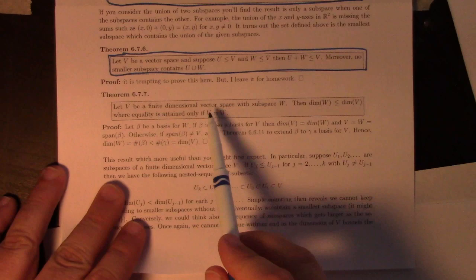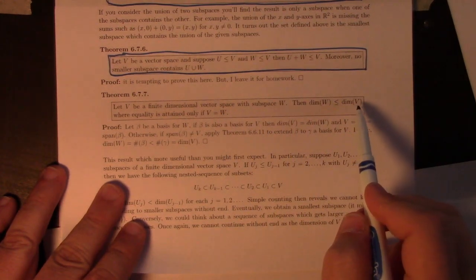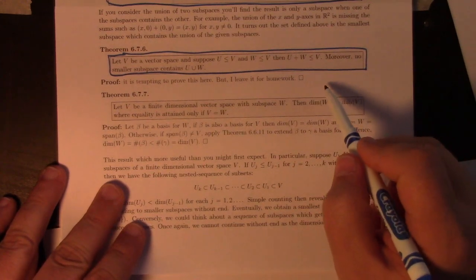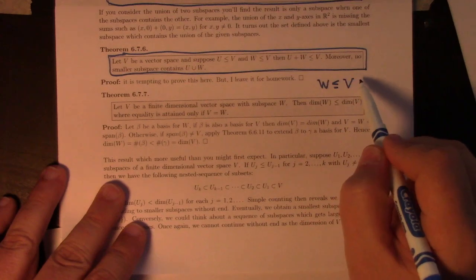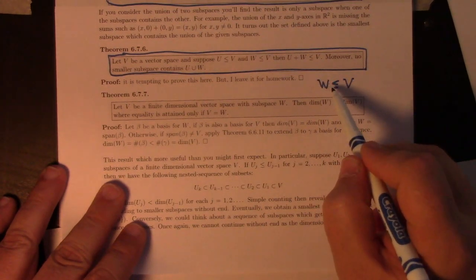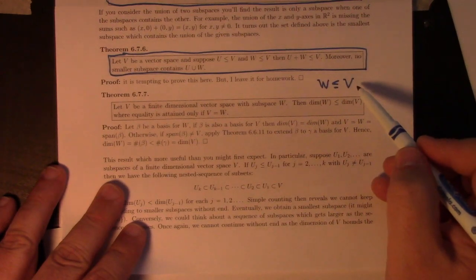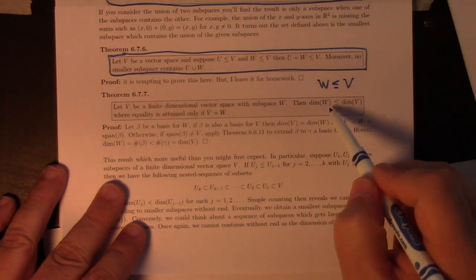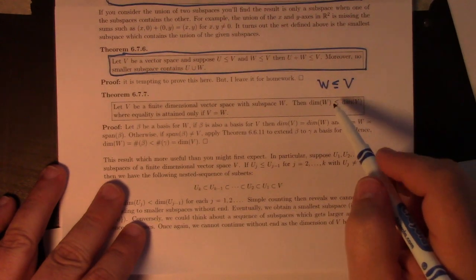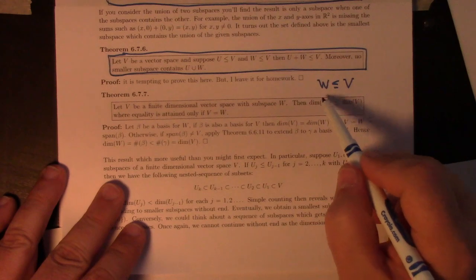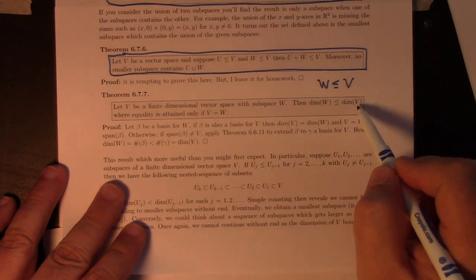If V is a finite dimensional vector space with a subspace W, then the dimension of W is less than or equal to the dimension of V. Notice that this statement is very different than the one below it. This is our notation for saying W is a subset of V, which is a vector space in its own right with respect to the natural operations of V. The statement dim W less than or equal to dim V is a statement about real numbers, in particular the number of things it takes to make a linearly independent spanning set for W versus that for V.